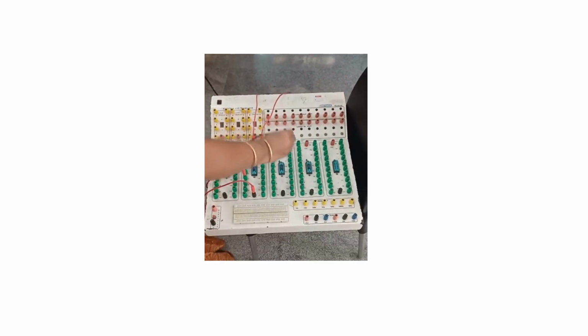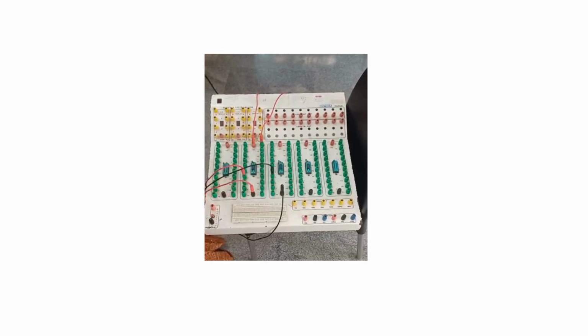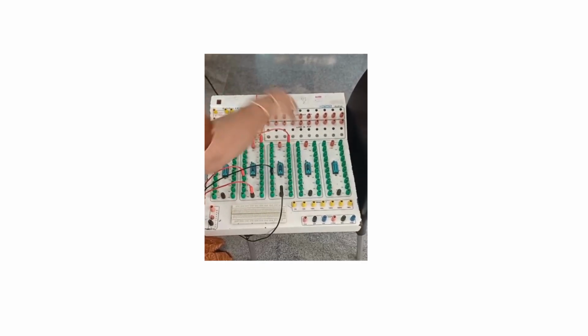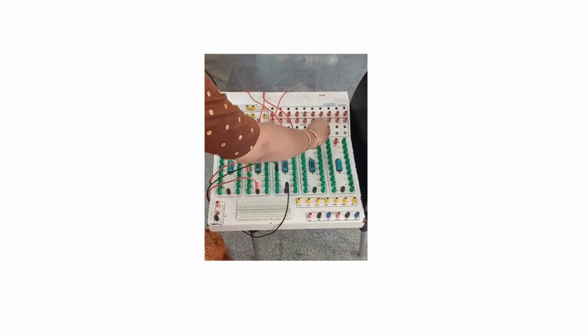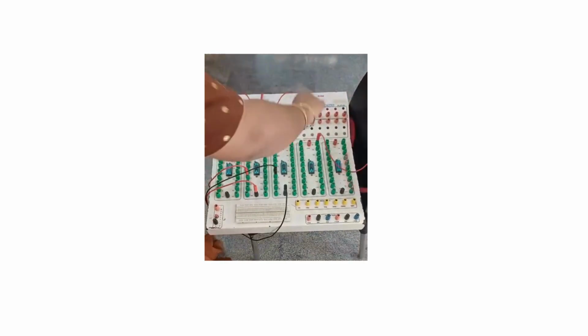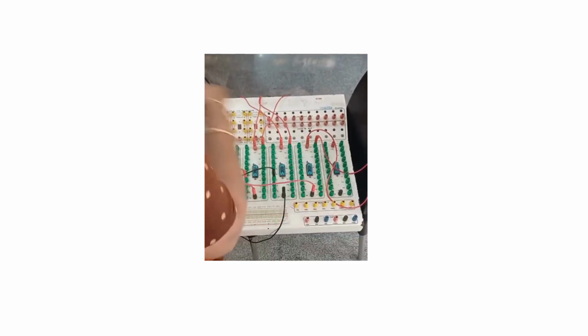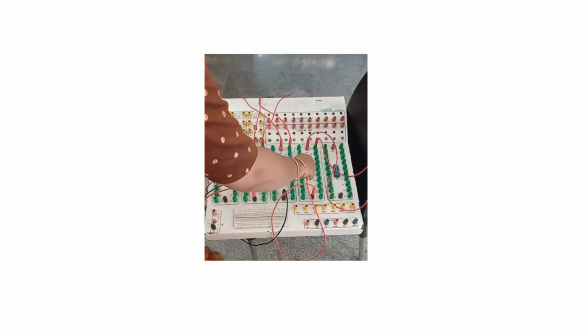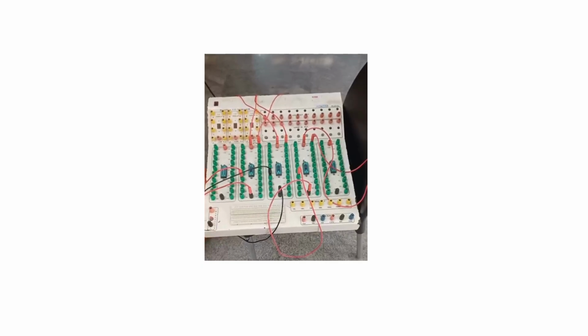For all the ICs, we have to make the same connection: the 7th pin is connected to ground and the 14th pin is connected to VCC. Then, by looking at the circuit diagram, we have to make the connections.